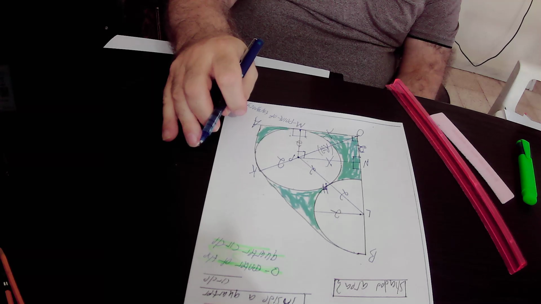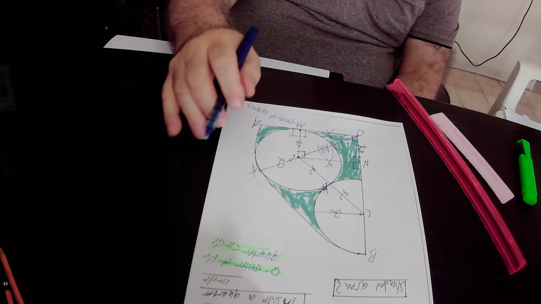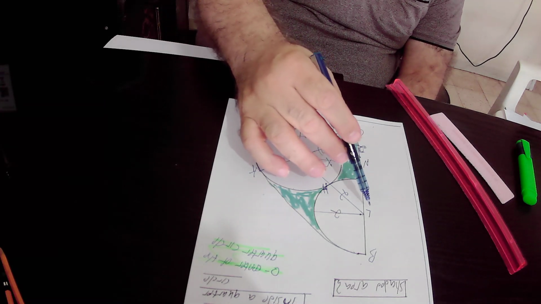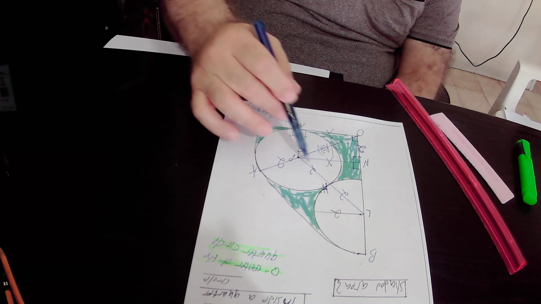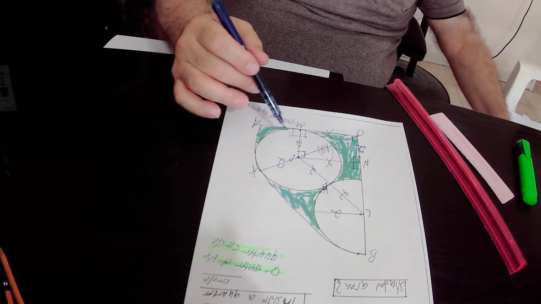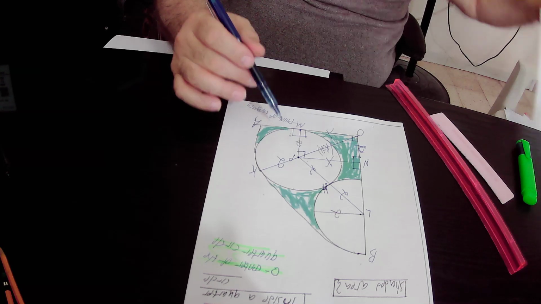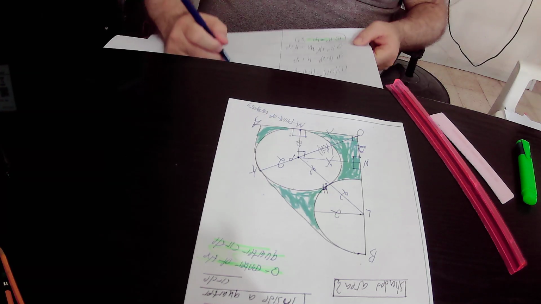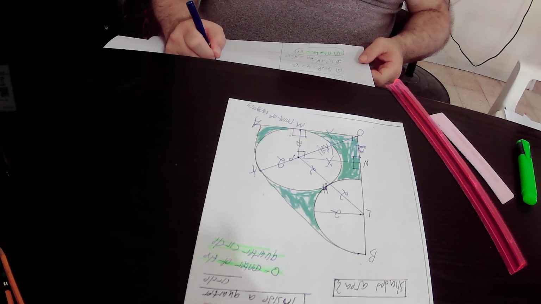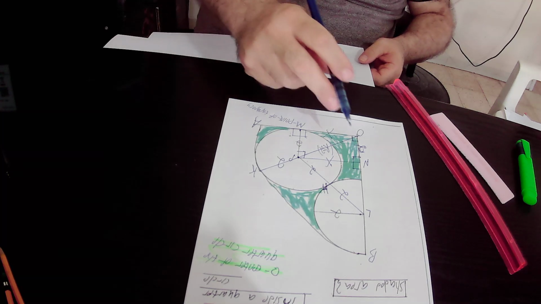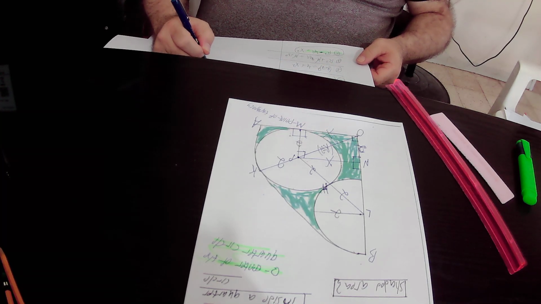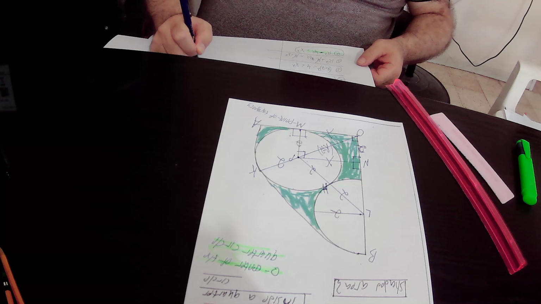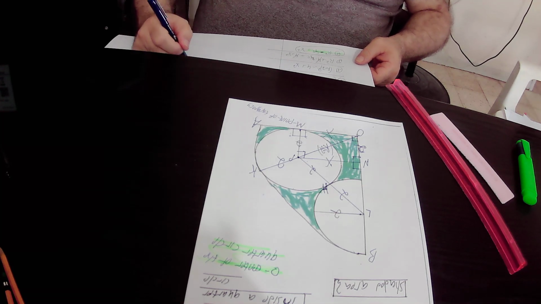So we found out that the length of the straight line LP is equal to LH plus HP. I'll write it down: LP equals LH plus HP.